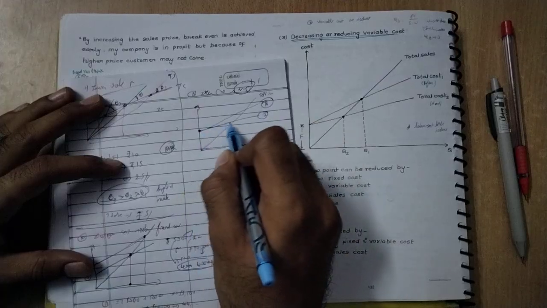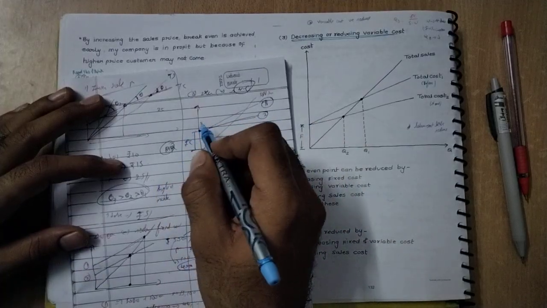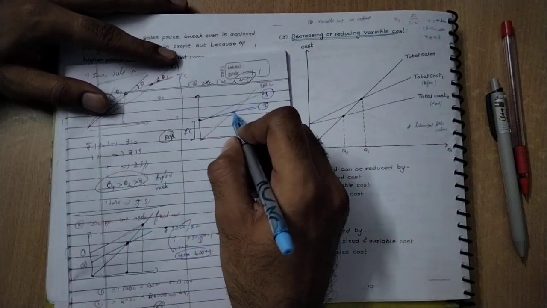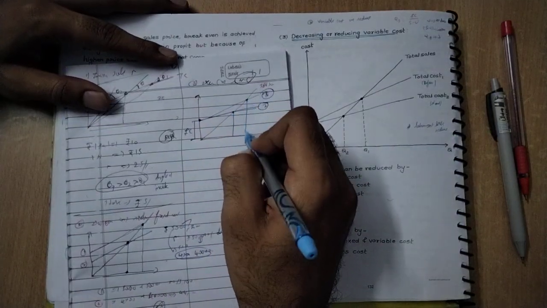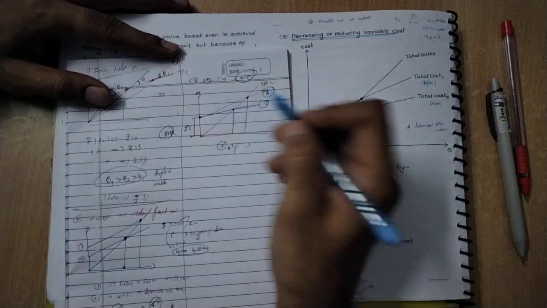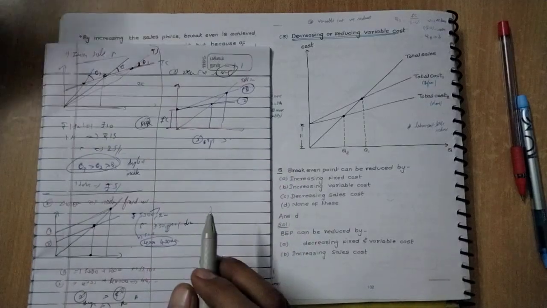The fixed cost is kept constant and only the variable cost varies. You can see the break even point here and the break even point here. Graph 2's break even point is much sooner, so we will be able to get a lot of profit. I think you got the point.